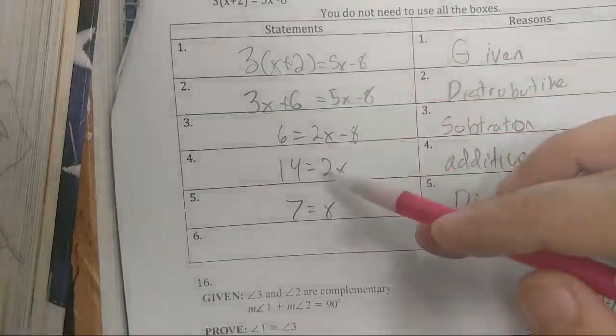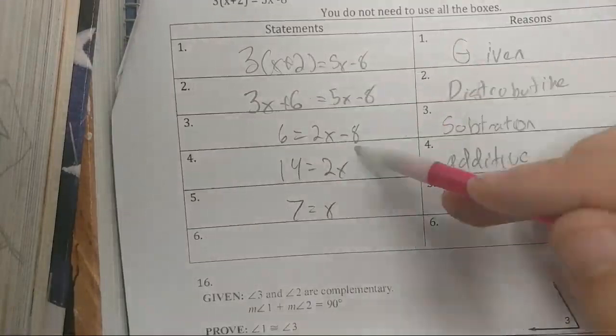There's multiple routes to get to the same answer. As long as your reasons match what you're doing, that's what matters the most.